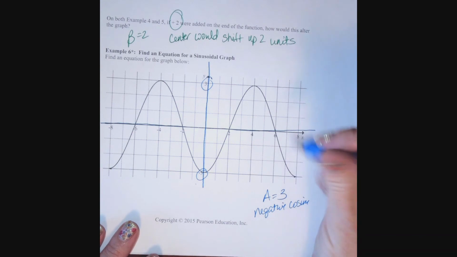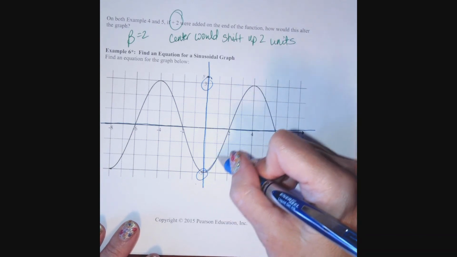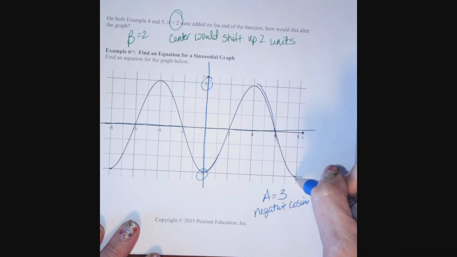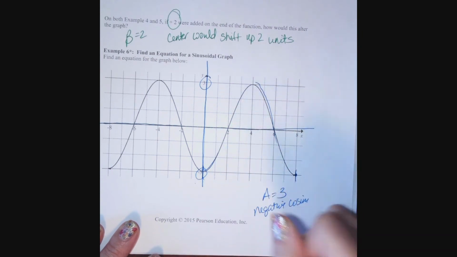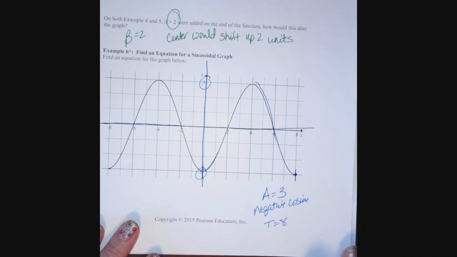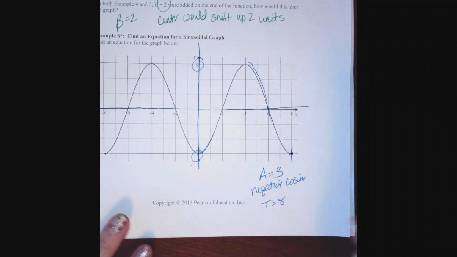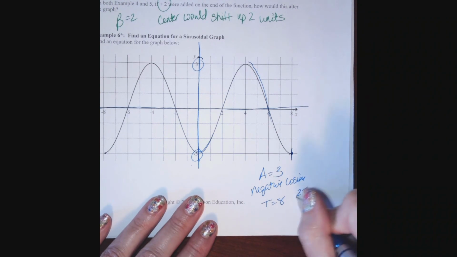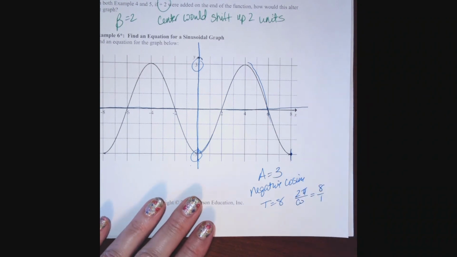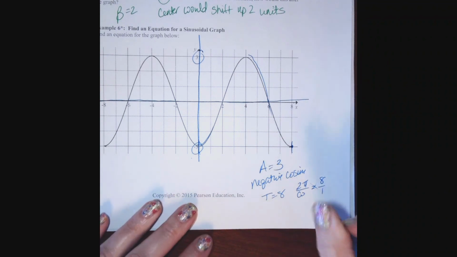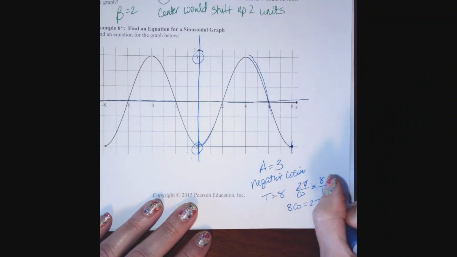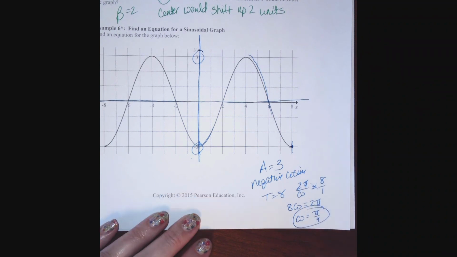What is the period, one cycle? If I go trough through center to peak back to trough, so from here to here is one cycle, my period is 8. T is 8. Well, I get to T is 8 by starting with 2 pi over omega. If that equals 8 over 1, I can solve it like a proportion: 8 omega equals 2 pi, or omega equals pi/4.